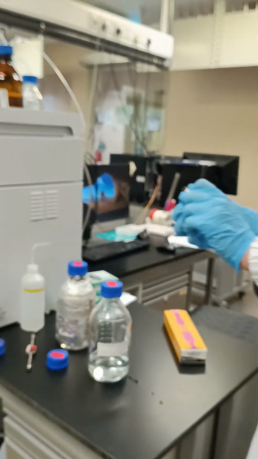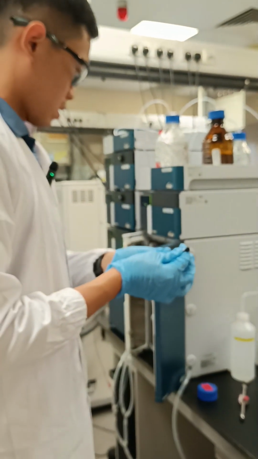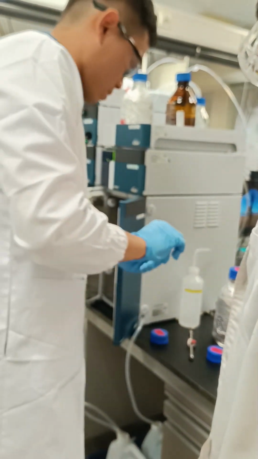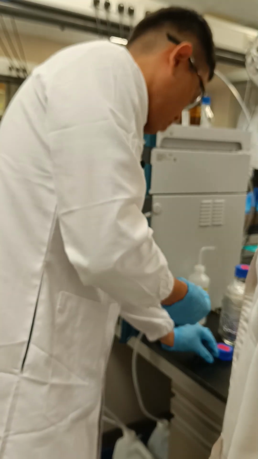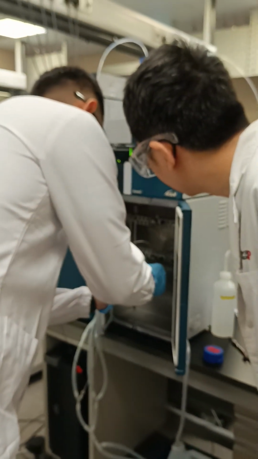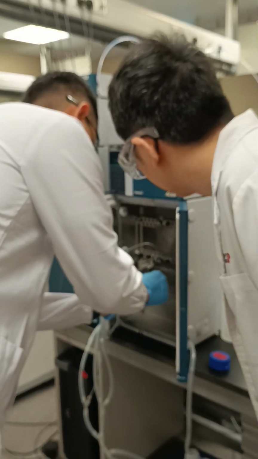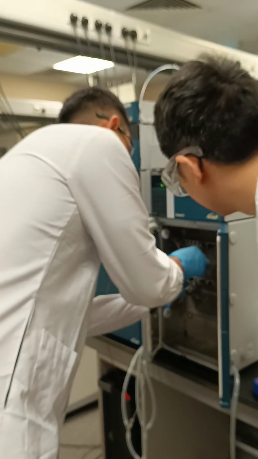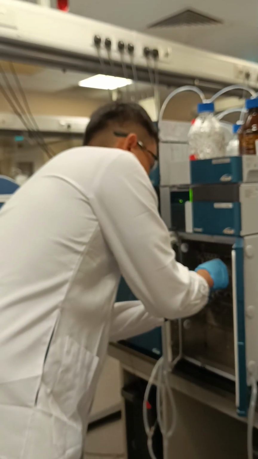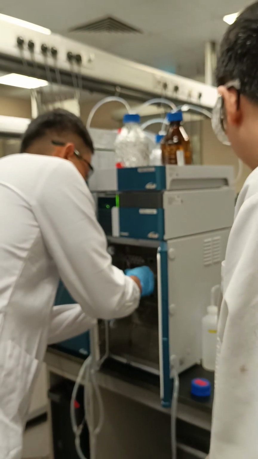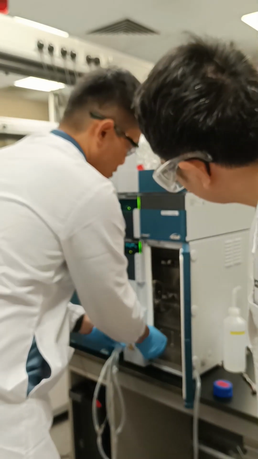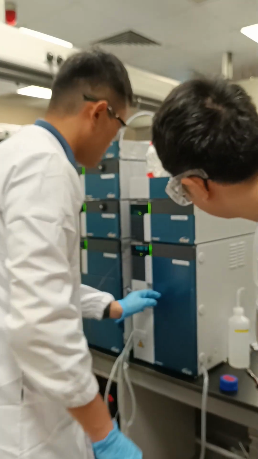Usually when we do purging, you can remove the column, up to you. It doesn't really make a difference, but I'm showing you how to do it without the column. There's this nut, you just connect it instead of using the column. Sometimes people worry that the flushing might cause damage to the column. But so far I've done that and I don't see any damage, so I never really bothered to change it. But this is the proper practice that you guys should follow.